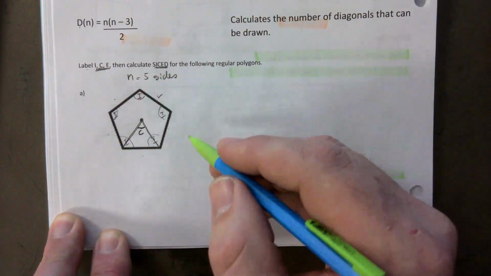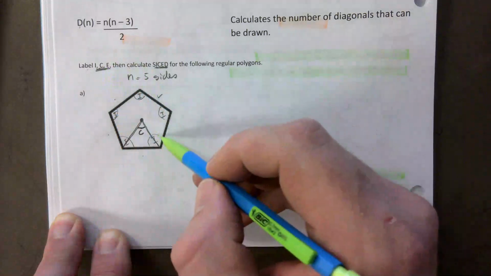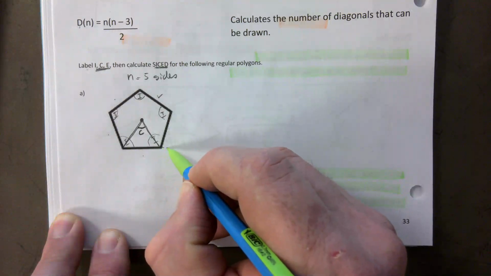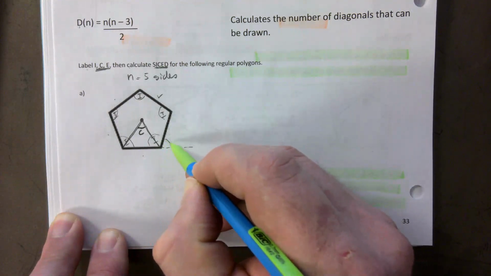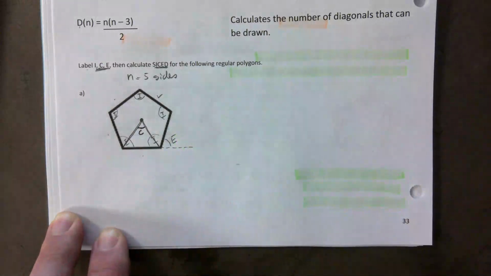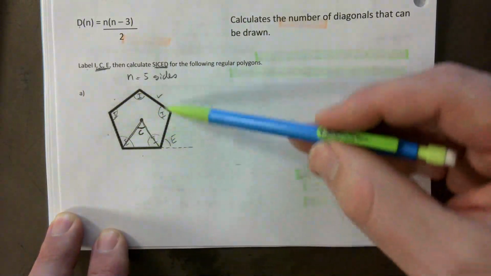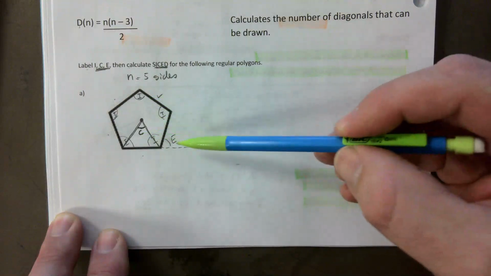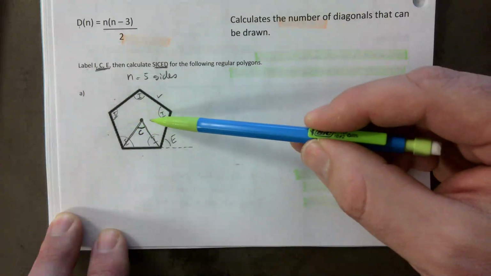Exterior angle, I think you know that one already, E. I just need you to identify one. So go to the bottom, let's say, and then just keep going here. That is E, right there. So you've identified actually all 5 interior, didn't need to do that. But we went I, C, E. So I need you to know where they are.